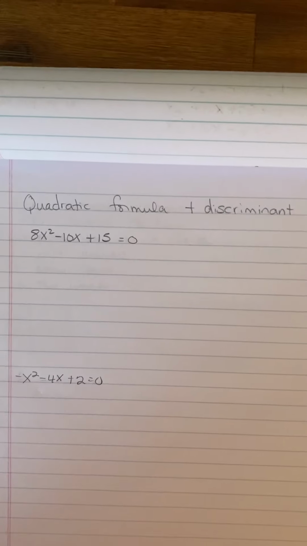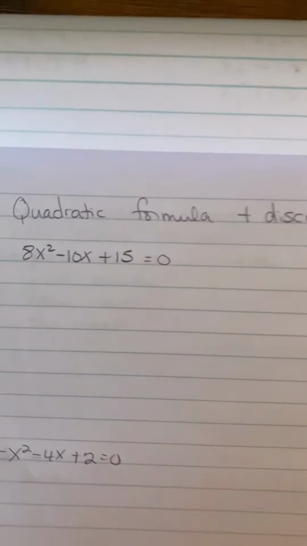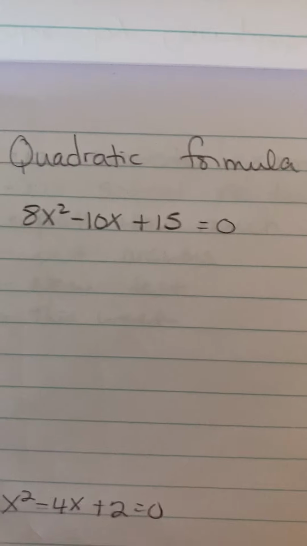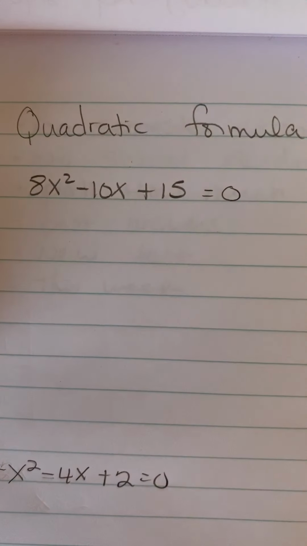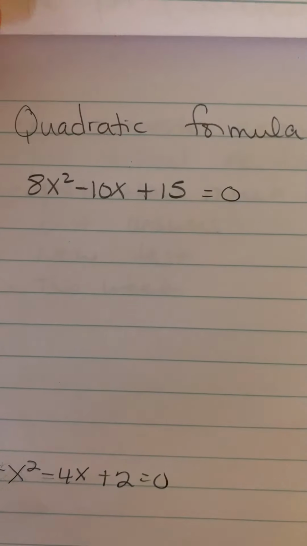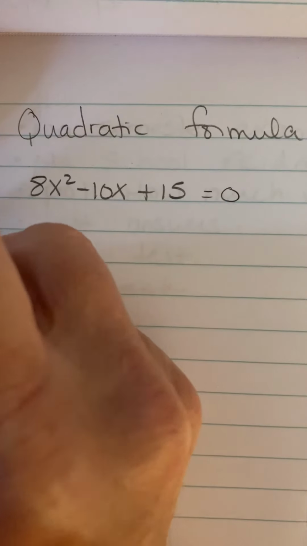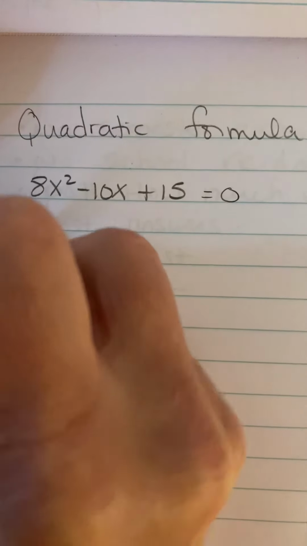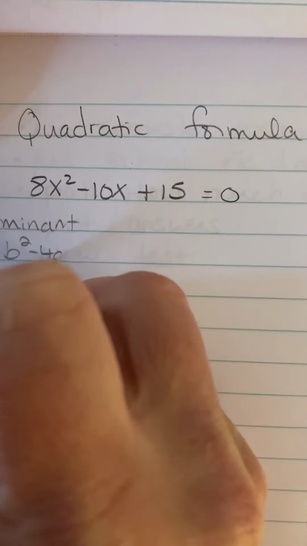And I had a lot of people asking me, Ms. Knight, when do you use which one? Like, what's the difference? So the discriminant just tells us how many answers there are going to be, and the quadratic actually tells us what answers there are. So for this problem, if it said something like, what's the discriminant? Then I would use b squared minus 4ac.